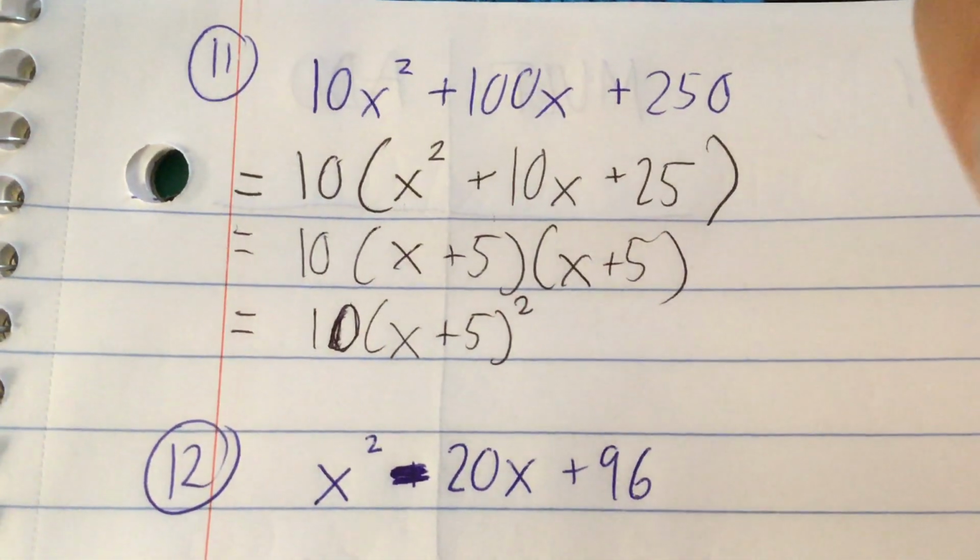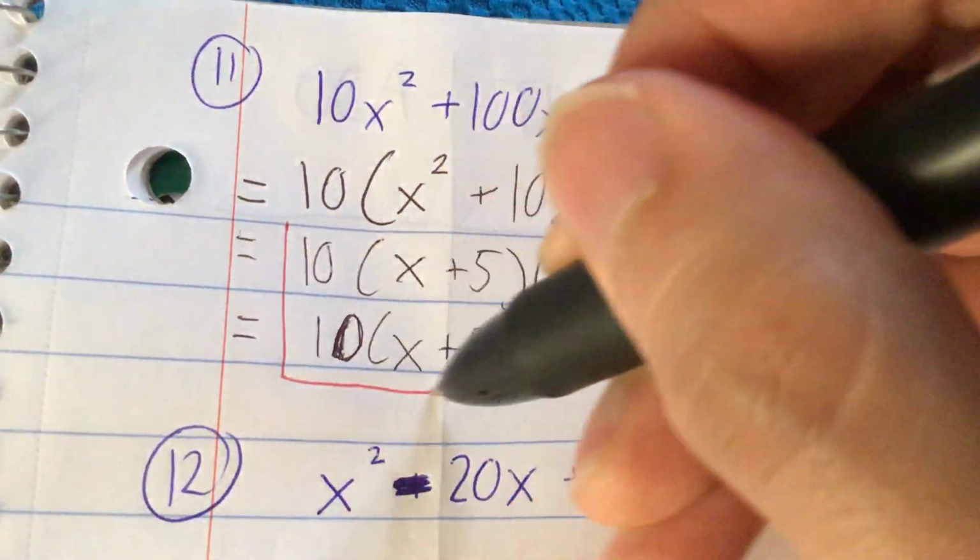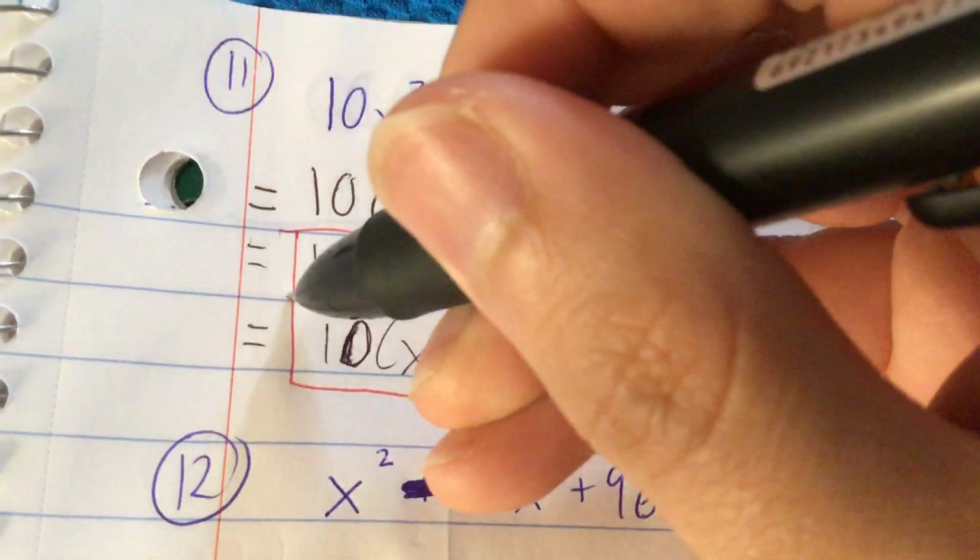Okay, so 10 times x plus 5 quantity squared. I am okay with either one of these two, as long as you pick one.